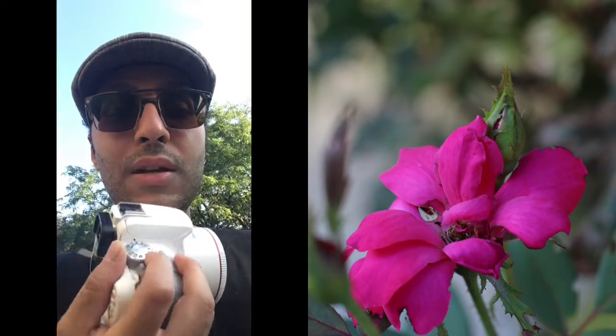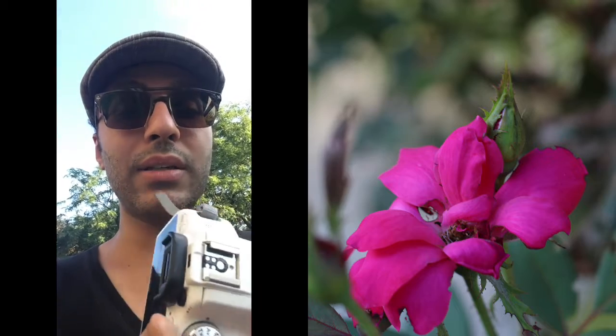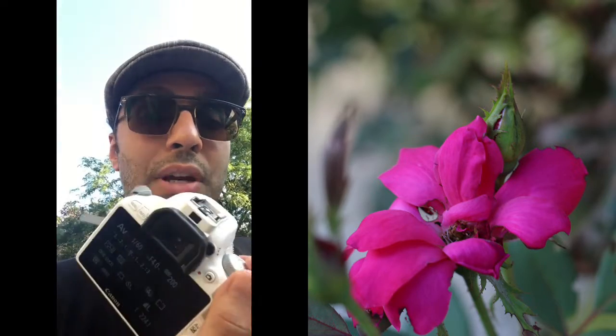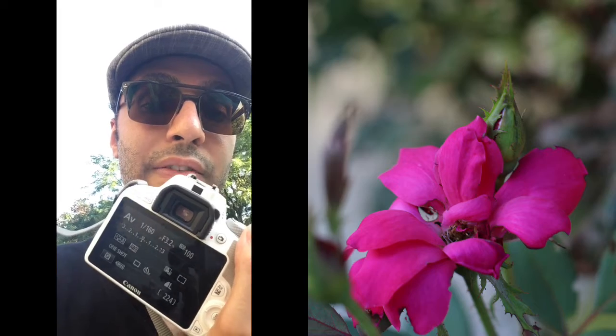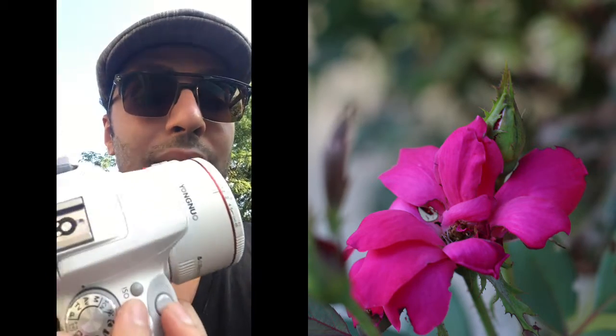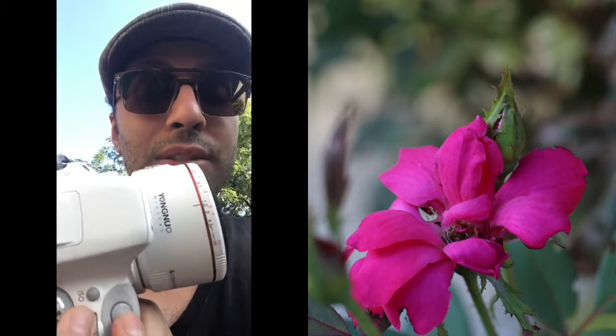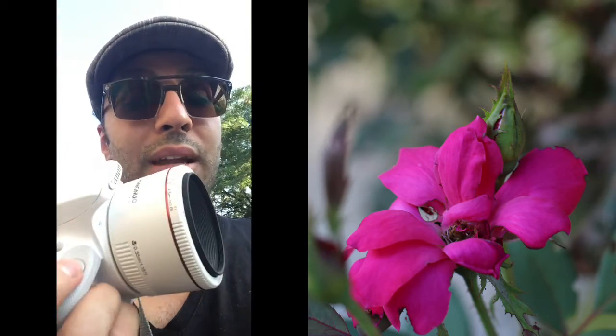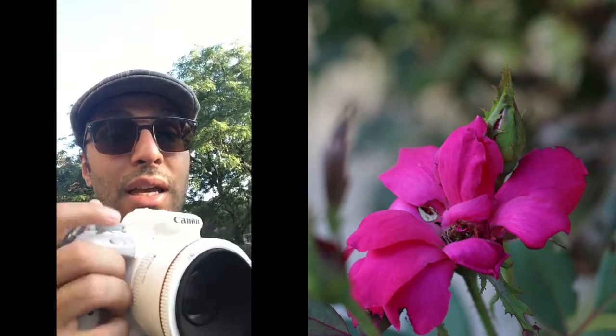So part 1: turning your dial to the AV mode, aperture priority, looking at your F number, dropping it down to not F4, but F1.8, and then making your life simpler by getting a 50 millimeter prime lens for $50 or $100. But even if you don't have that lens and you have the kit lens, one of the biggest advantages of the kit lens is you don't have to walk up towards or away from the thing you're taking photos of, because your 18 to 55 allows you to zoom so you can frame your shot the way you want it.